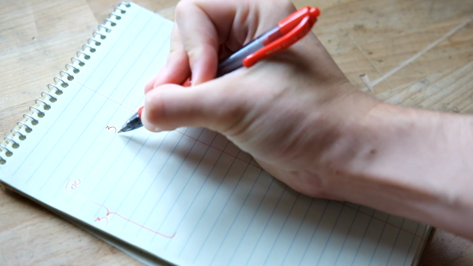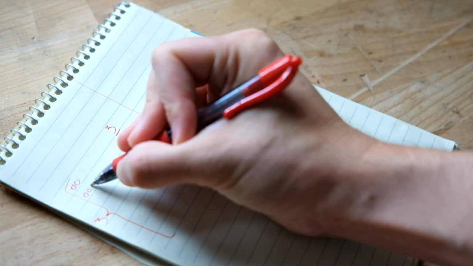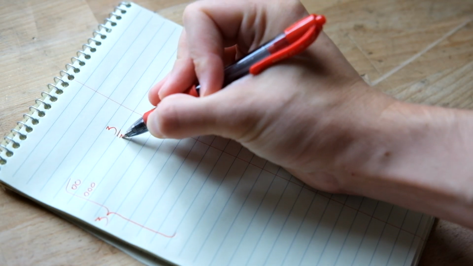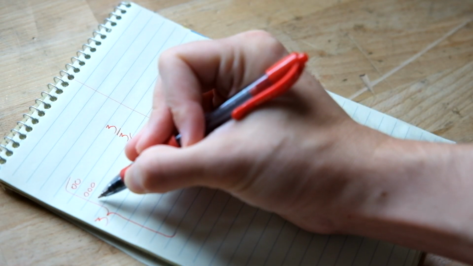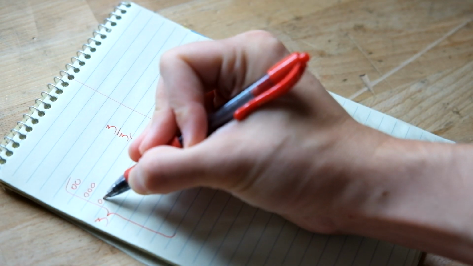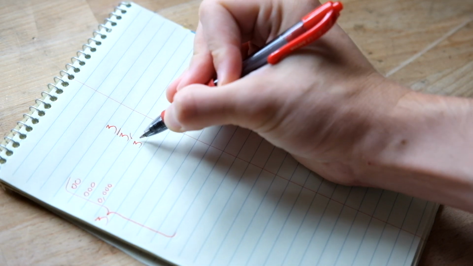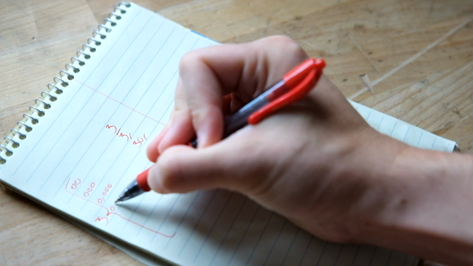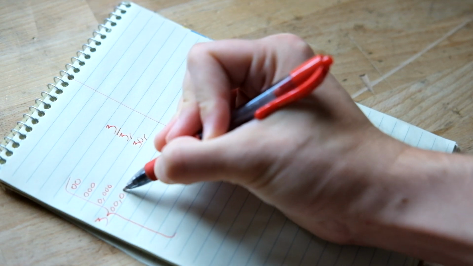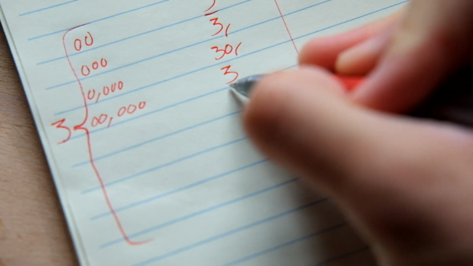For 300, you're just going to put an N under the 3, and that stands for 100. For 3,000, you'd do a TH. For 30,000, you'd do 30 and then a TH. For 300,000, you're just going to combine the N and the TH for 100,000.